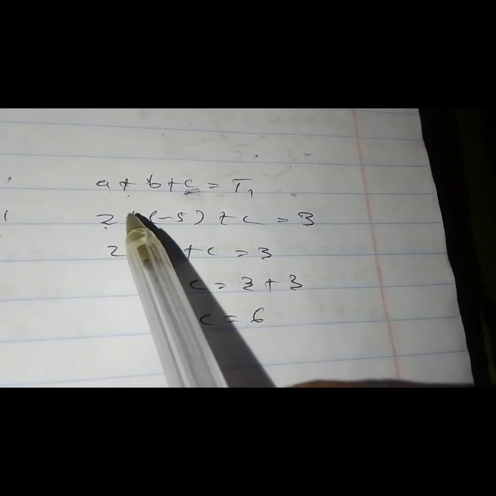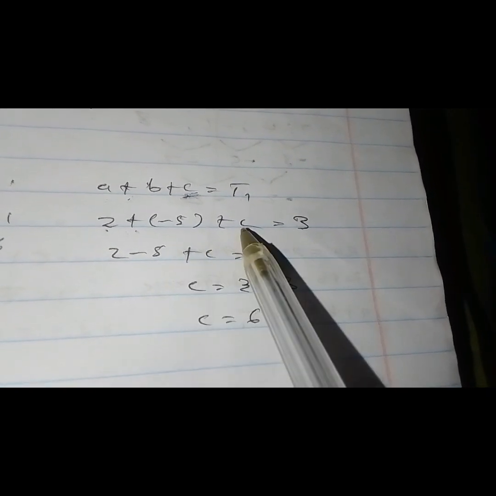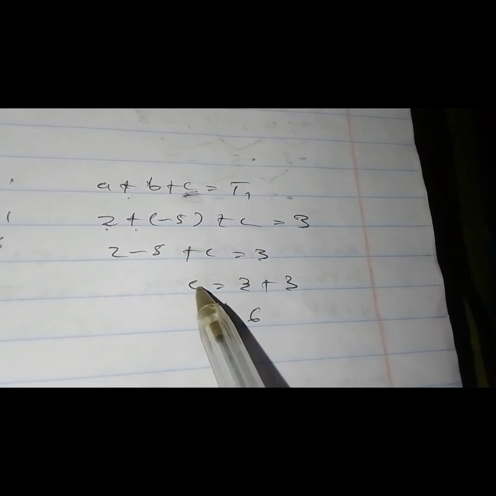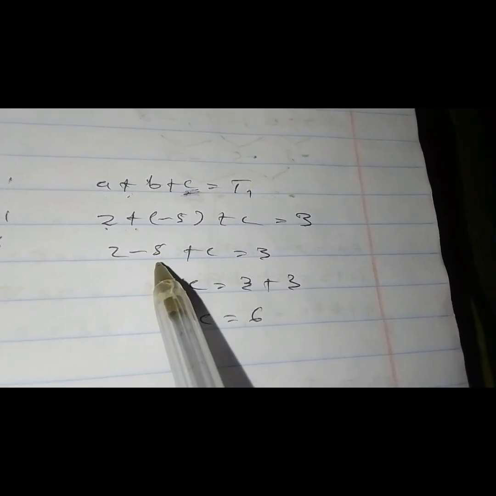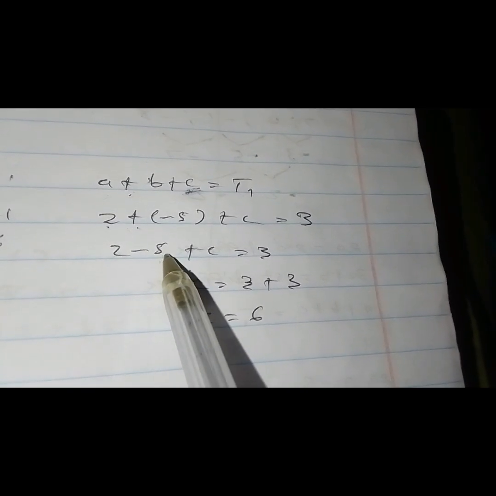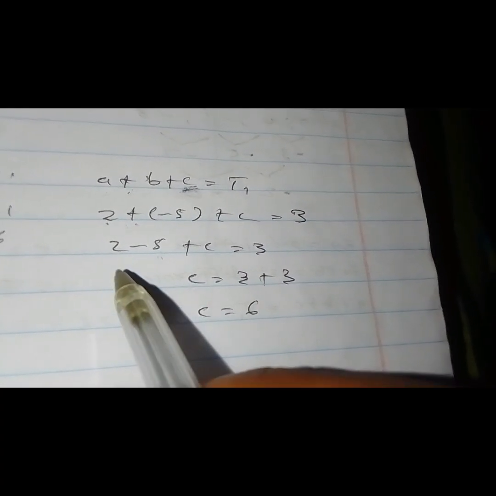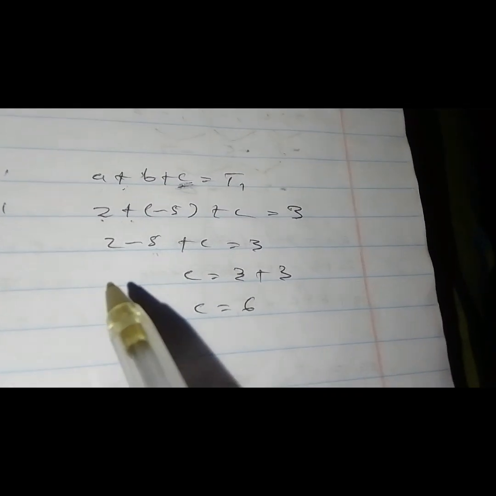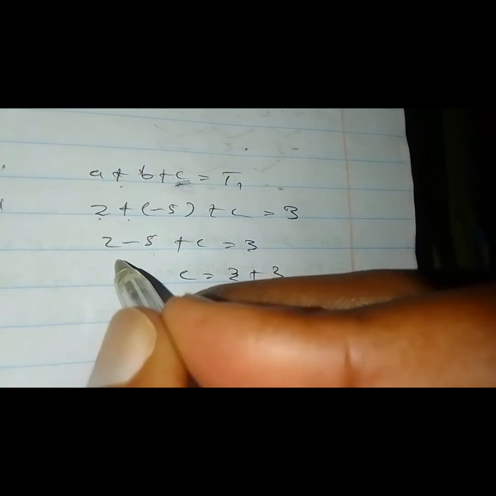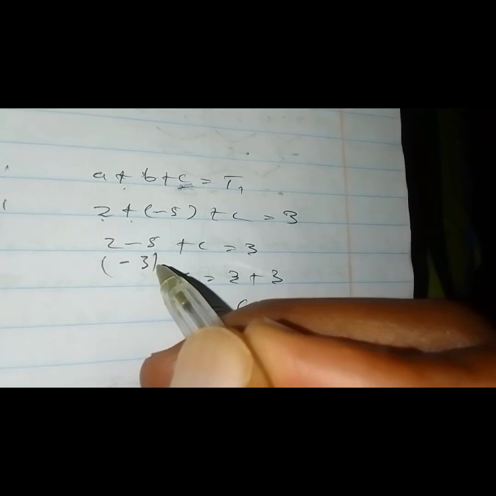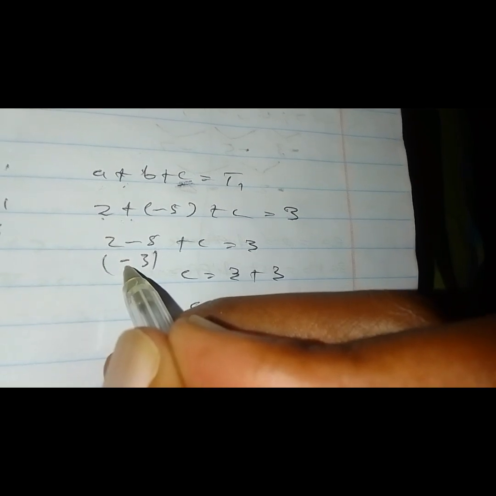It's 2. Positive multiplied by negative is negative 5, right? Plus c is equal to 3, our first term, right? And then c, and then 2 minus 5. Don't forget, you always take the sign of the bigger number, which means here we're going to have the negative 3. You feel me? Okay, we have the negative 3 here. 2 minus 5: you always take the sign of the bigger number.